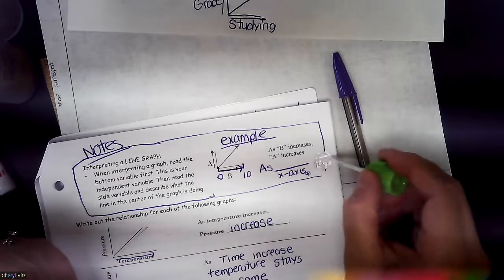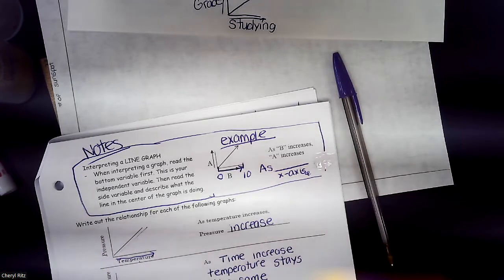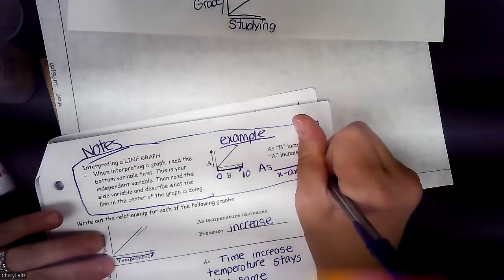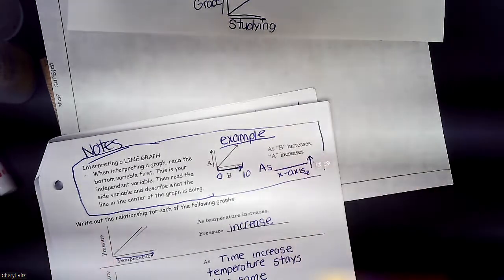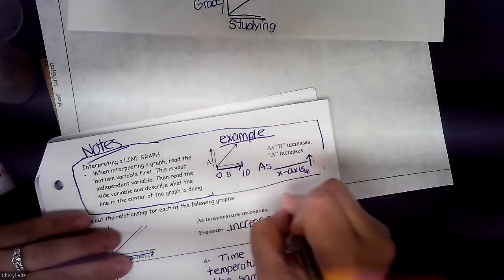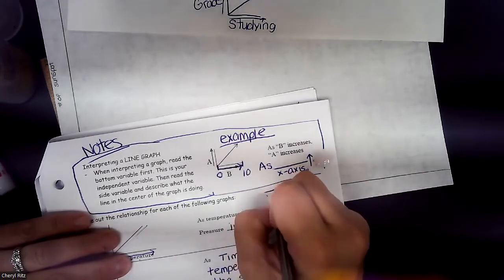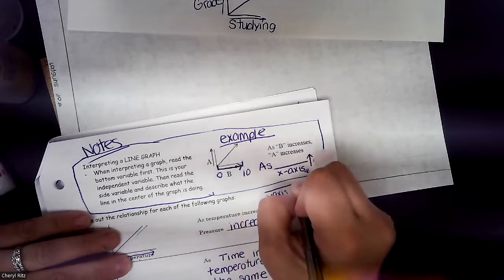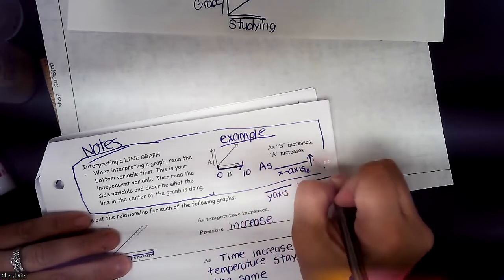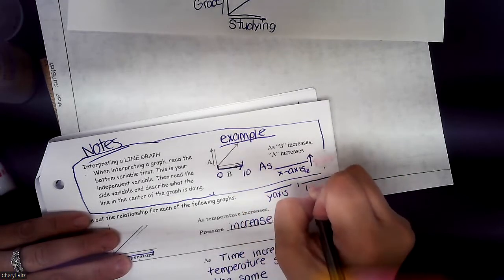I just put an up arrow and you guys are good with that? Or should I spell it out? Up arrow. As whatever the x-axis increases, then read the y-axis. And then the other blank is whatever the line is doing.